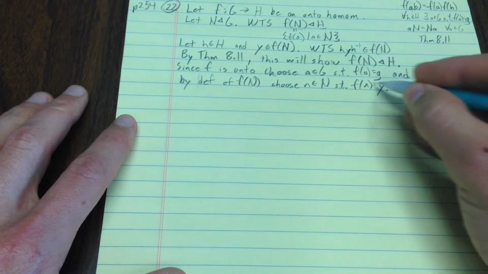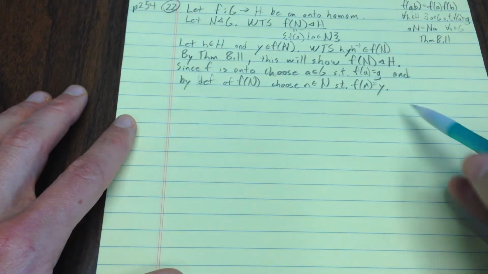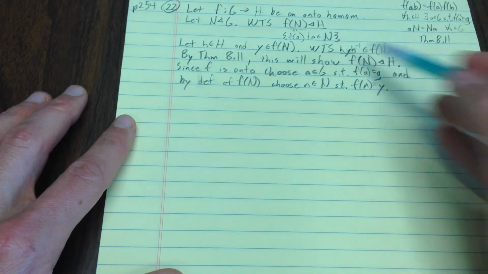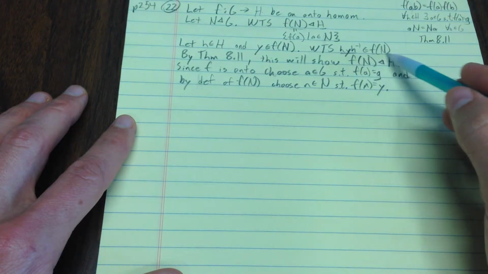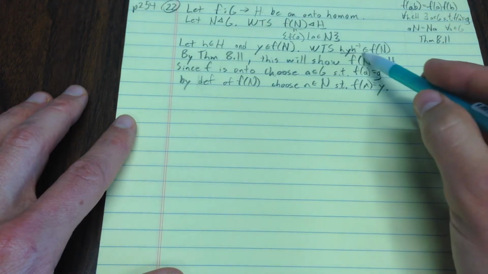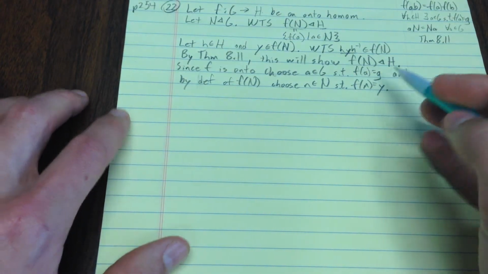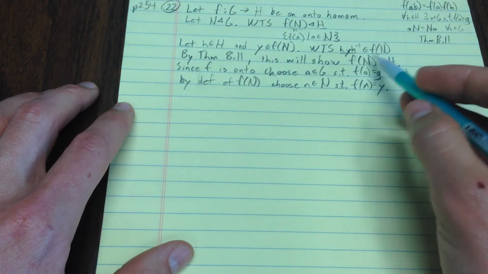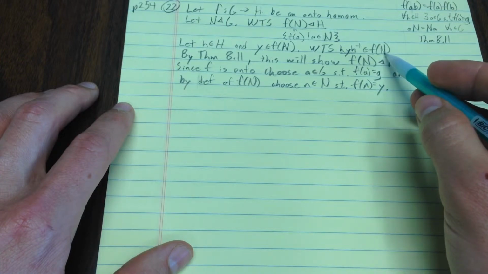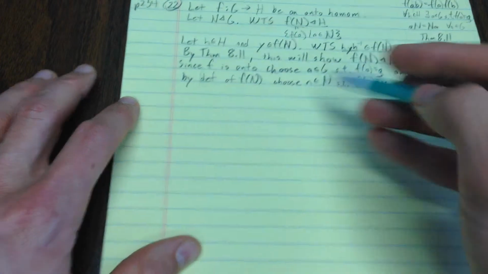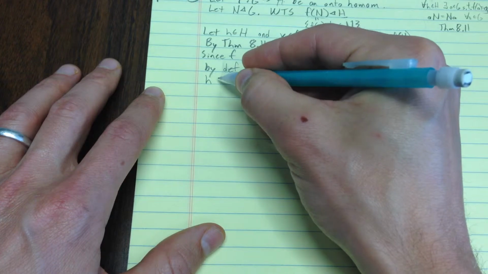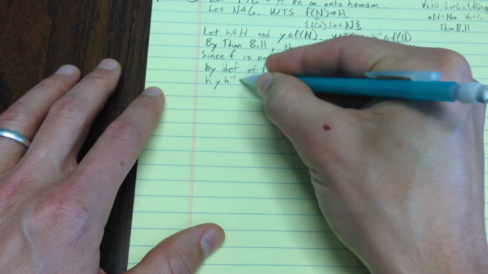So I have these pieces, okay? Now don't forget what I want to show. I want to show that H Y H inverse is in F of N. Well, what does it mean to show that something is in F of N? I need to show that F of an element in N is equal to that. Well, what is H Y H inverse?